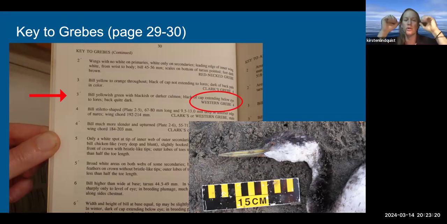Is it totally yellow to orange, or is it yellowish green with some darker yellowish green and gray? So were they yellowish green to gray with the eye in the dark? And the back color, which we're not looking at right now, is quite dark. So that means we just chose between Clark's grebe and Western grebe. We've chosen the Western grebe.